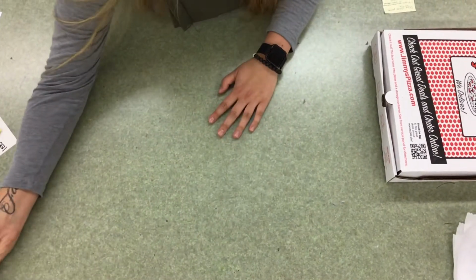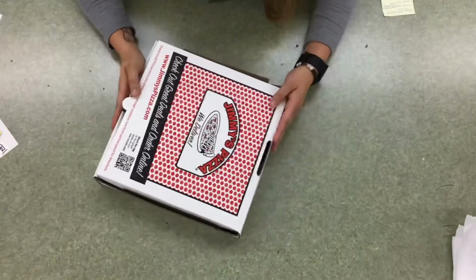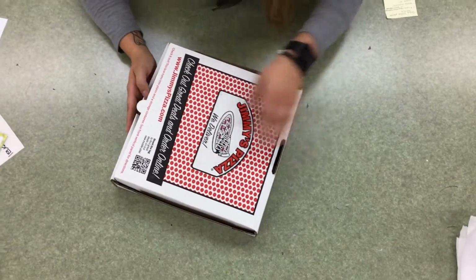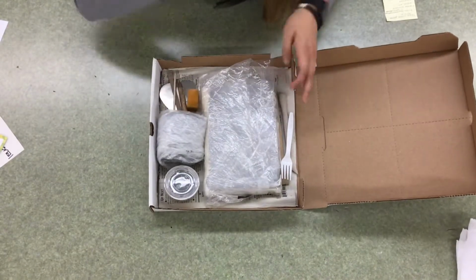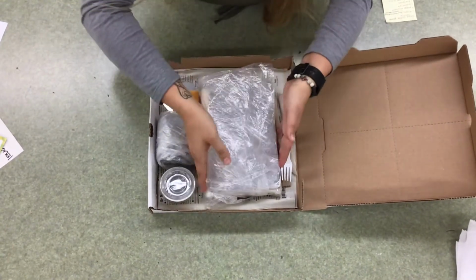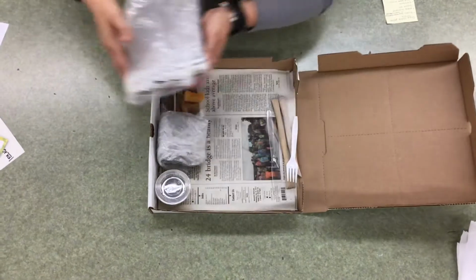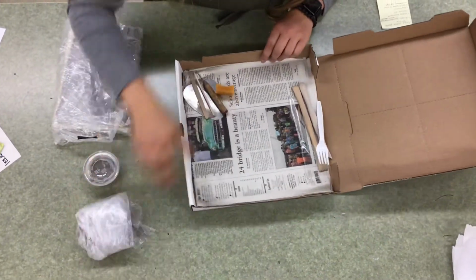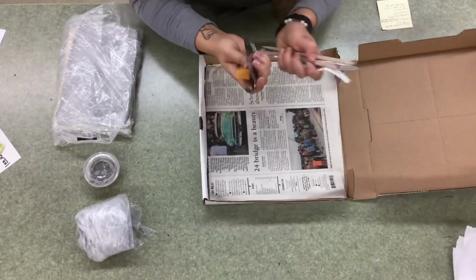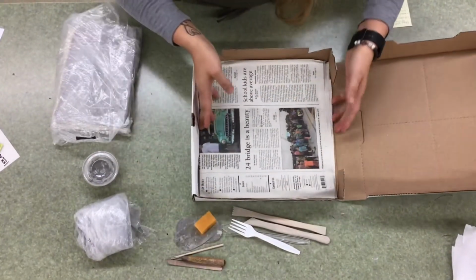So you should have picked up your art box from school. Thanks to Jimmy's Pizza for donating these boxes. Inside we have a clay slab, some slip, a chunk of clay, and then we have our clay tools. And we also have newspaper.